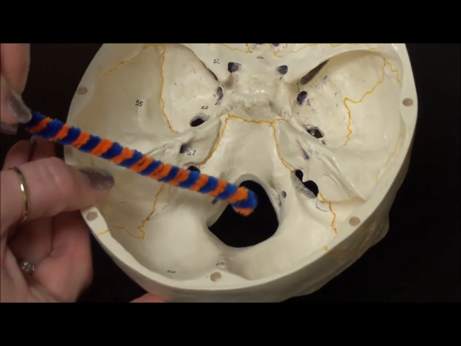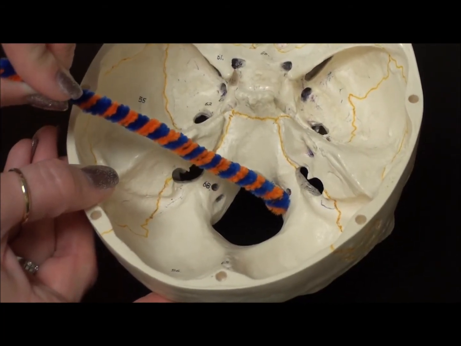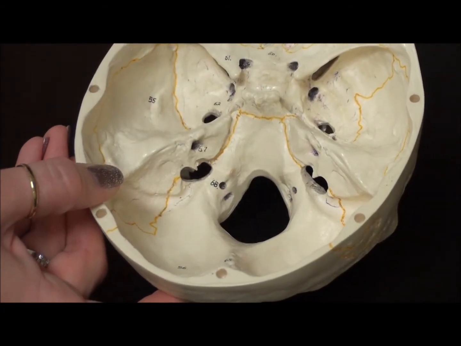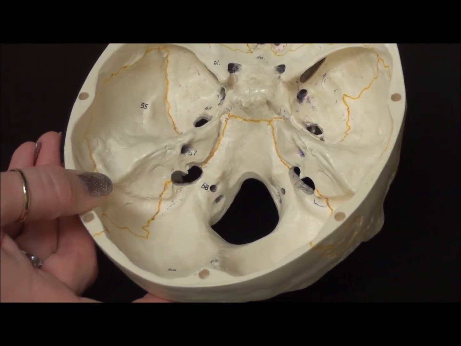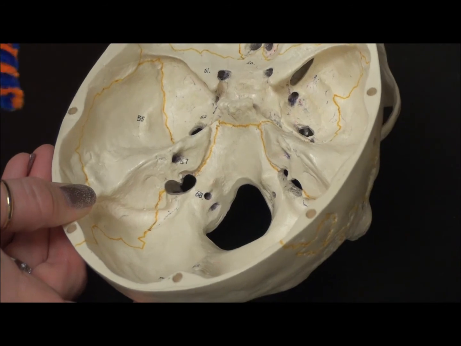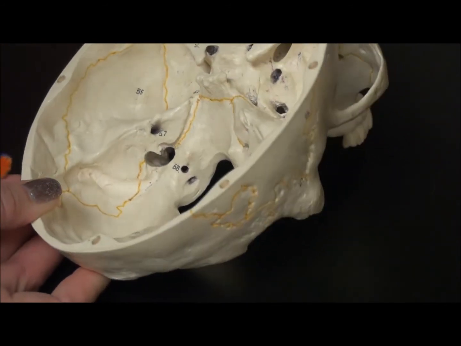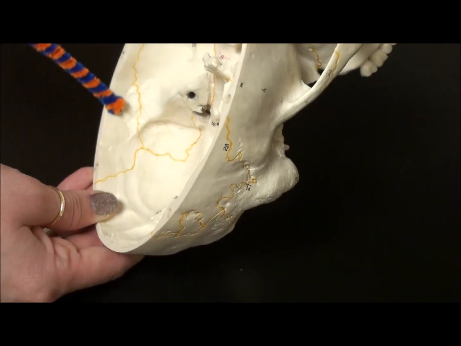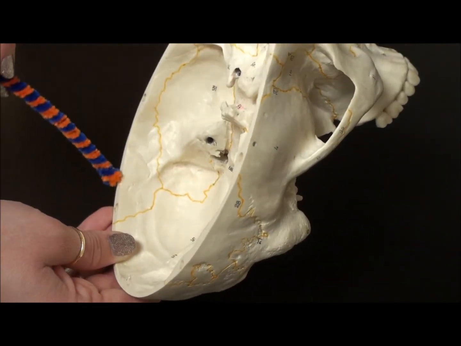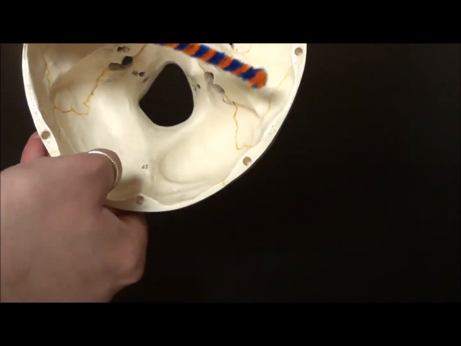These two small holes are the hypoglossal canals. And these two areas right here are part of the parietal bones.